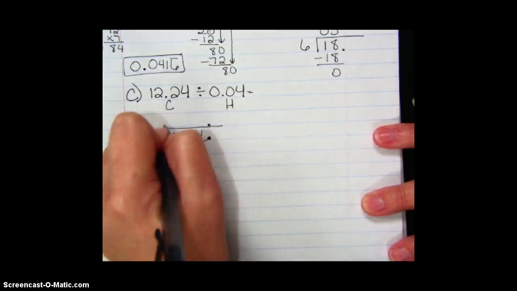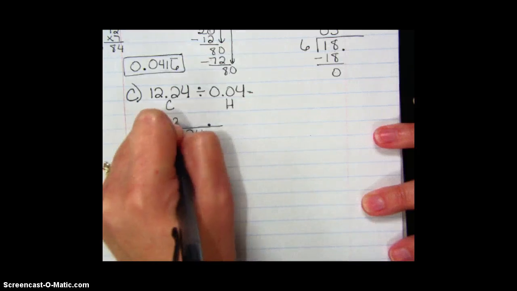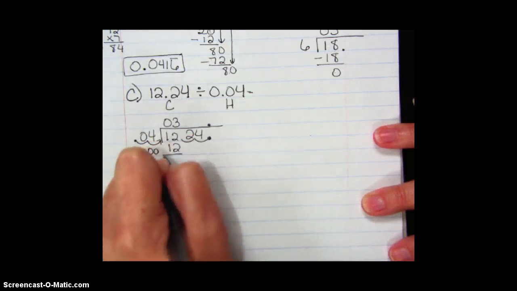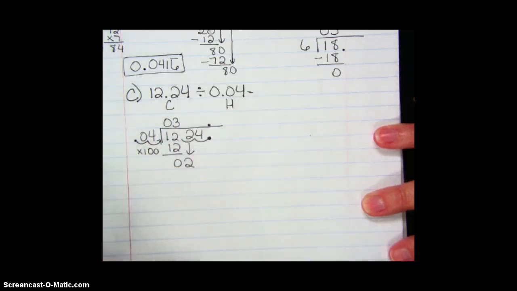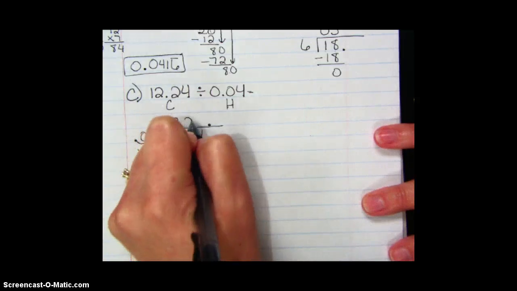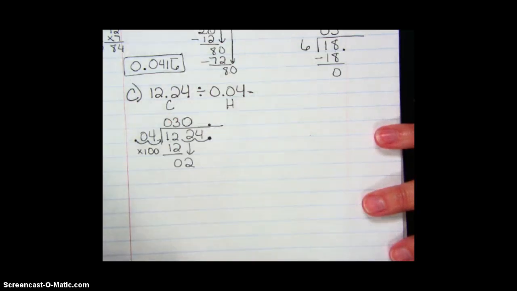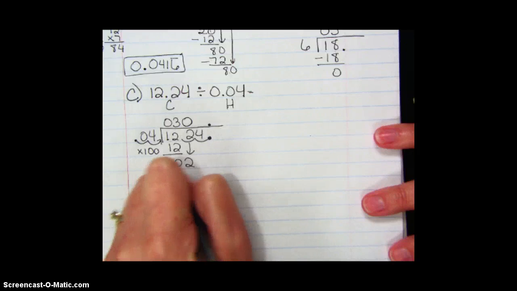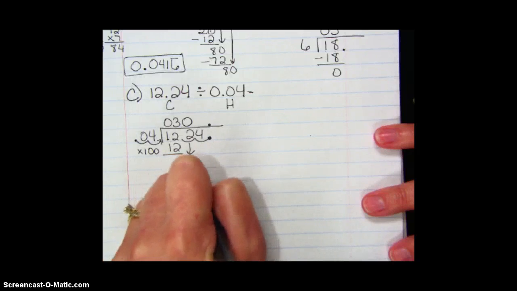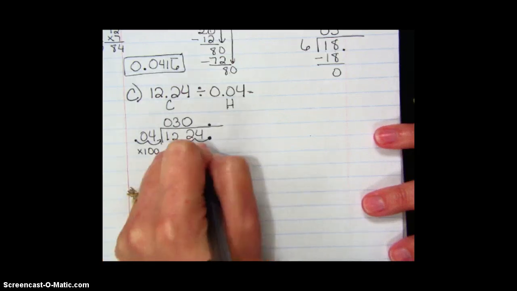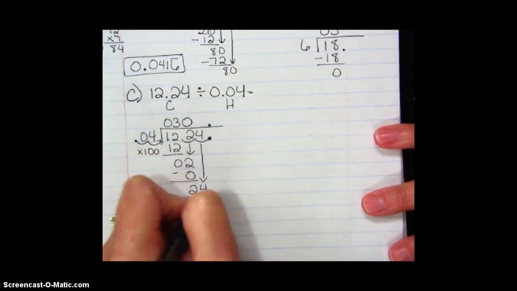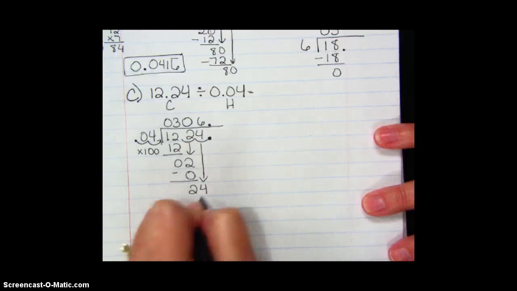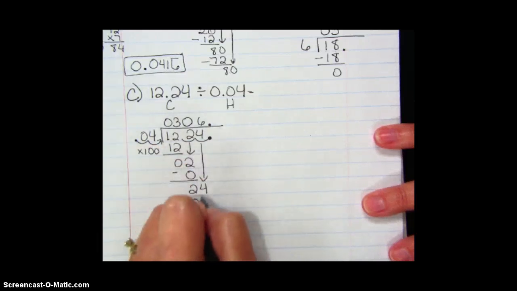4 goes into 1. Nope. 4 goes into 12 3 times. Remainder 0. Bring down the 2. 4 goes into 2. Oh, wait a second, it doesn't. So that means I have to put that annex 0 up there at the top for its place value. 0 times 4 is 0. Subtract. Remainder 2. Bring down the 4. 4 goes into 24 6 times. 6 times 4 is 24.